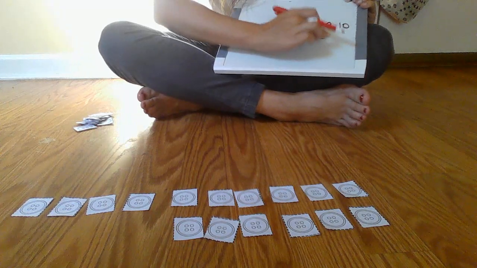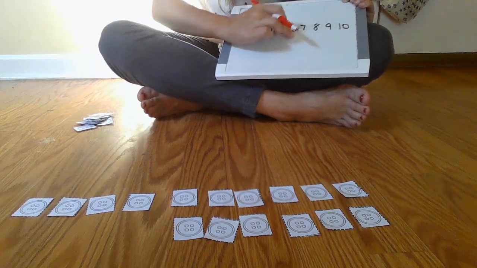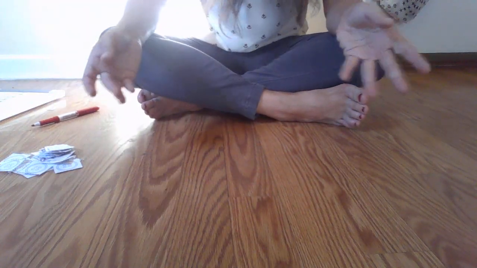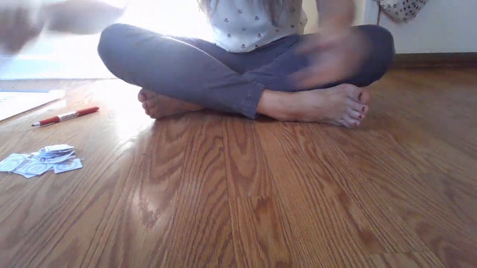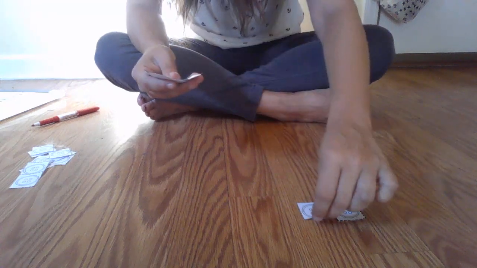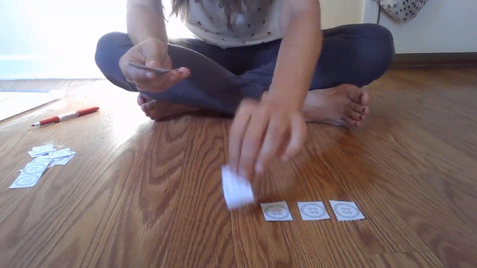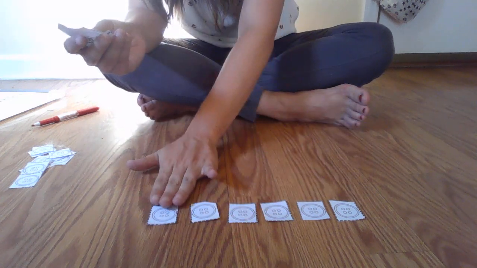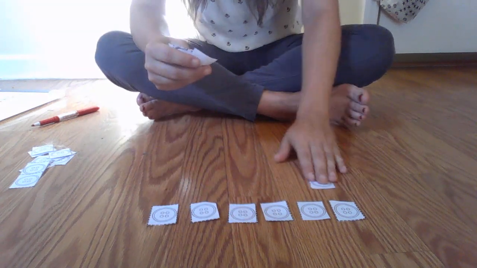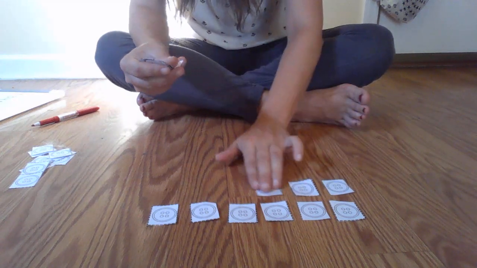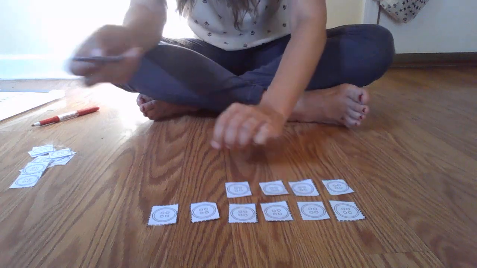We'll erase this. We'll do a couple more just to keep on practicing these 2 strategies that we can use. So I'll clean it up. This time I still have my 6 guests, but I only have 4 forks. So let's put out our 1, 2, 3, 4, 5, 6 buttons for our 6 guests, and then our 1, 2, 3, 4 forks that I have.